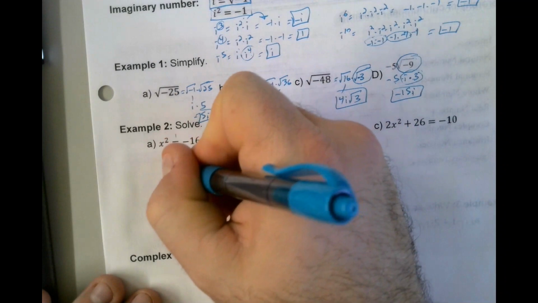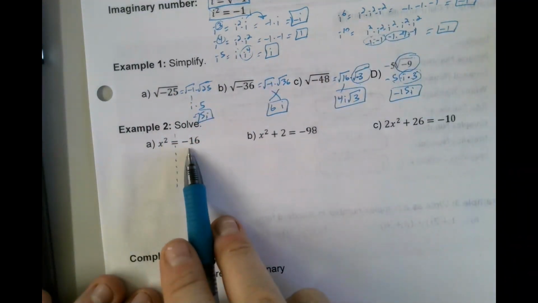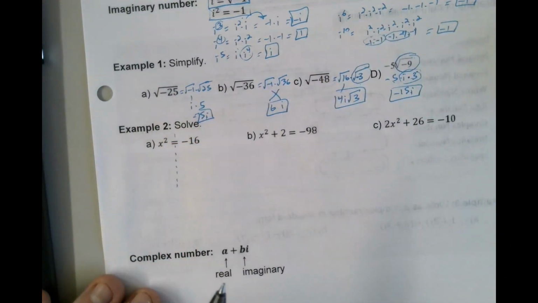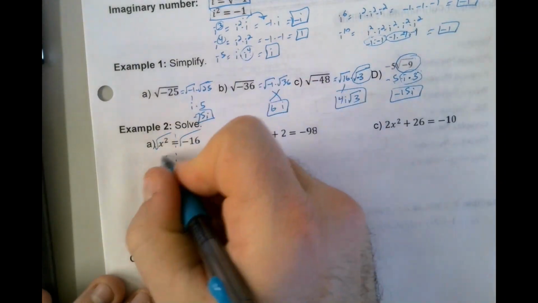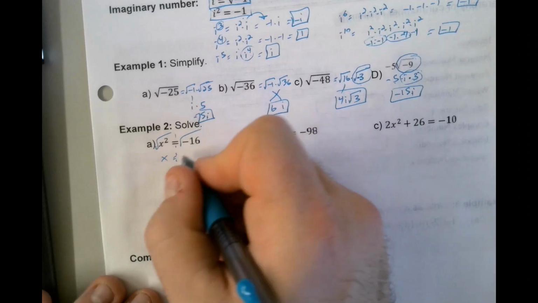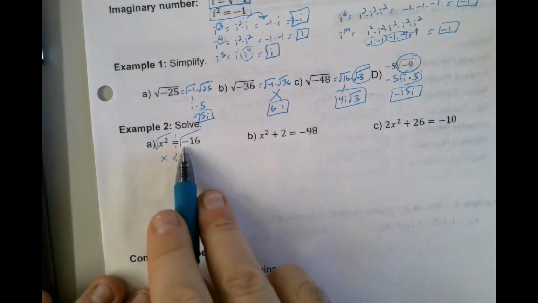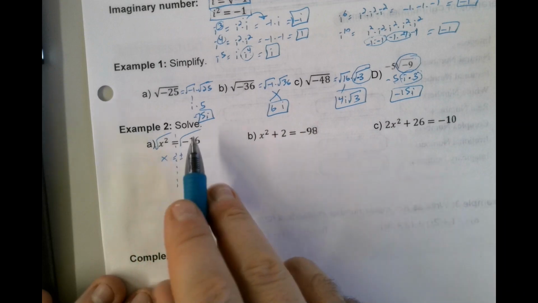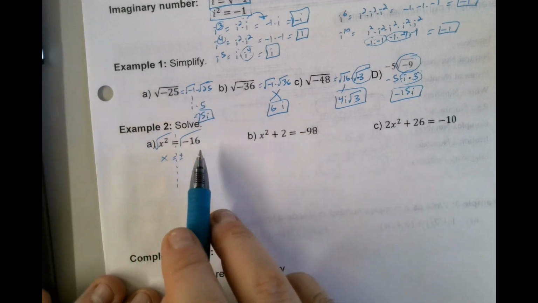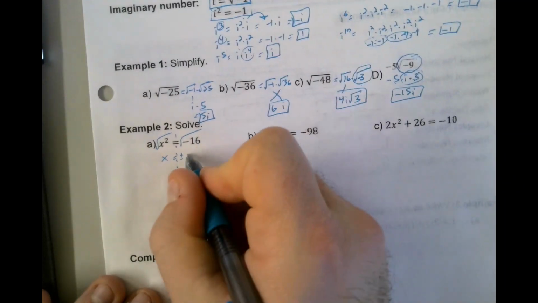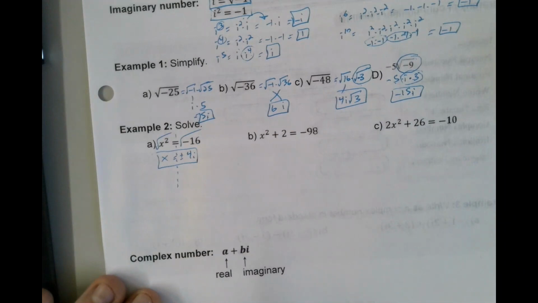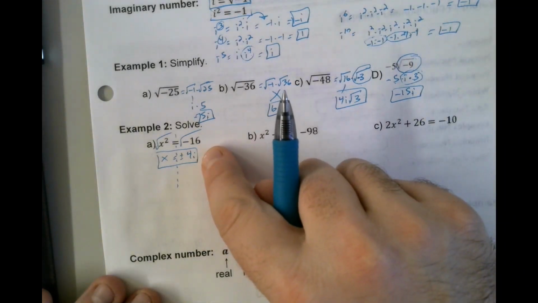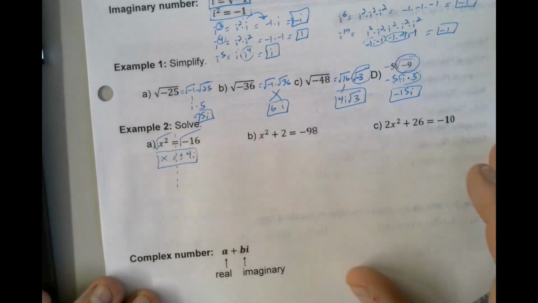Now when we solve quadratics where there's no bx term, you might get i's in your answer, just like we talked about the other day. So if I square rooted both sides, you're going to get, and don't forget the plus or minus this time when you have an equation. When you simplify, you want the plus or minus. All right, you don't want just the plus. So notice this is going to become plus or minus 4i. What that means is there's no x-intercepts. Those are my two solutions, right?